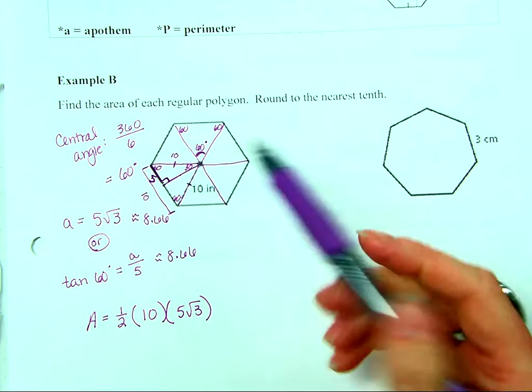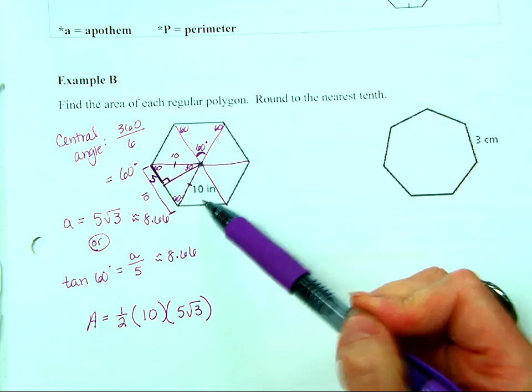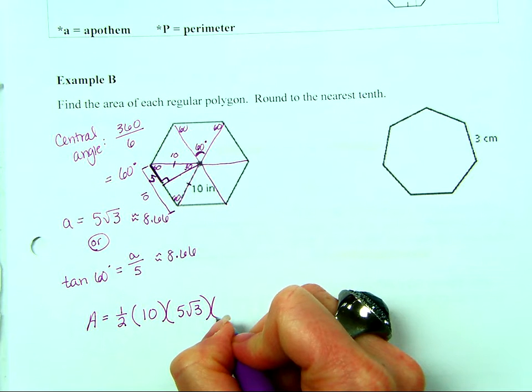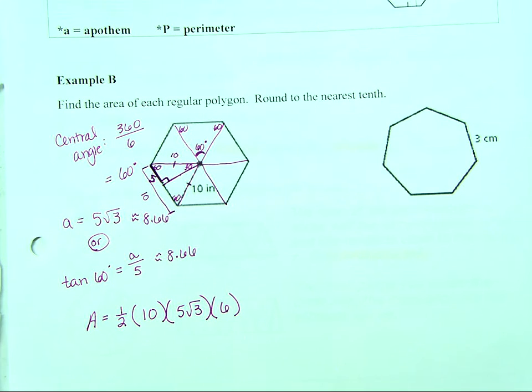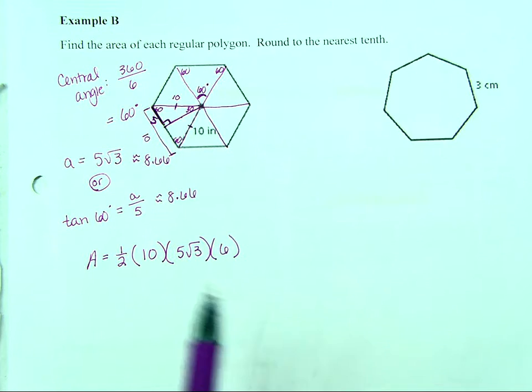But would you agree, if I want the area of the entire polygon, I would simply multiply that by 6, my number of triangles. Finding my final result, I'm going to multiply all of this together. I simply have 4 terms that I am multiplying.